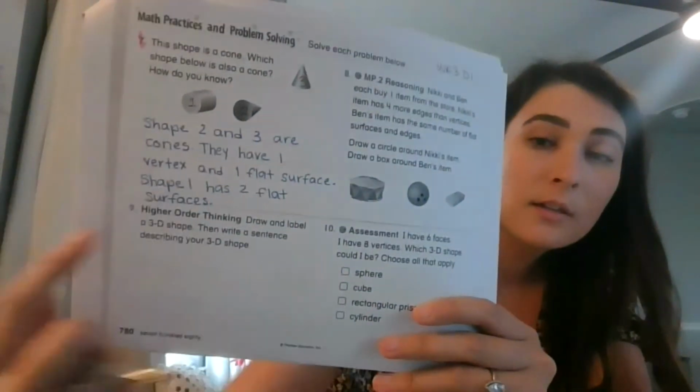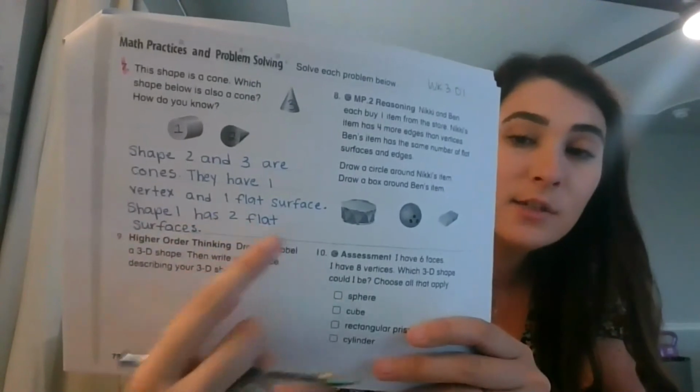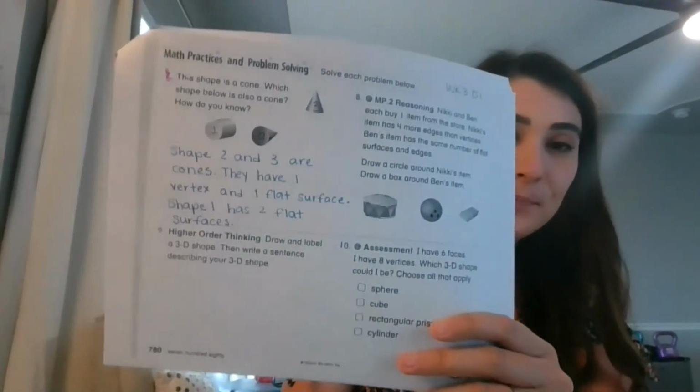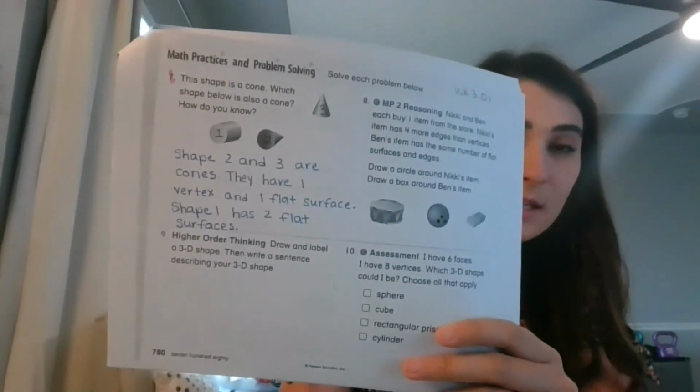So we're going to write shape 1 has 2 flat surfaces. And I ran out of lines, so I just went ahead and I started writing on the bottom. That's okay. So we wrote shape 1 has 2 flat surfaces. And if you need time to write this, that's okay. Go ahead and pause the video.